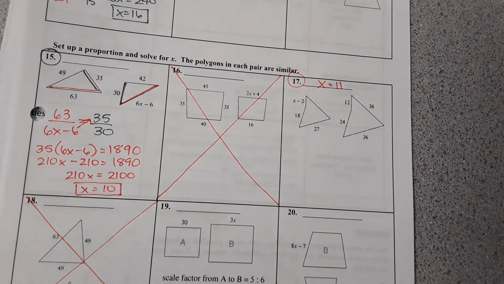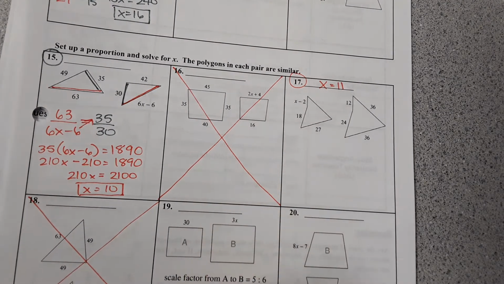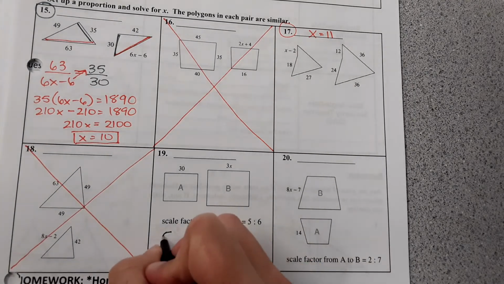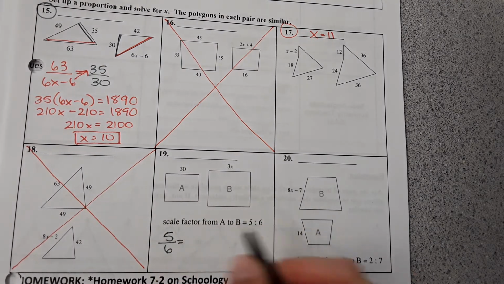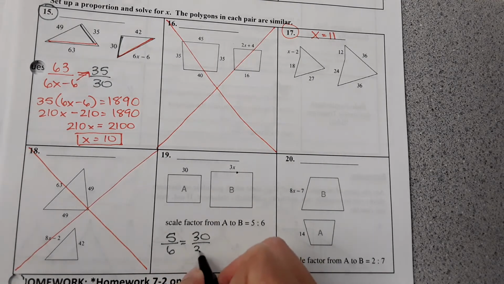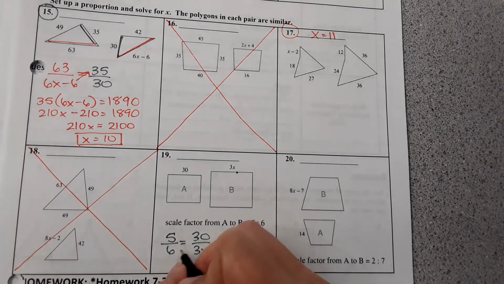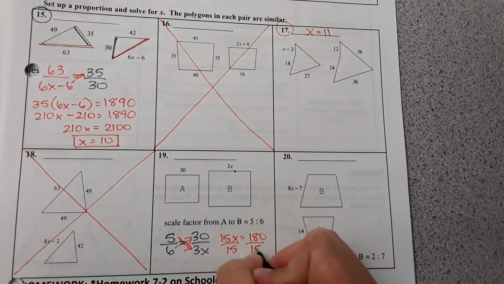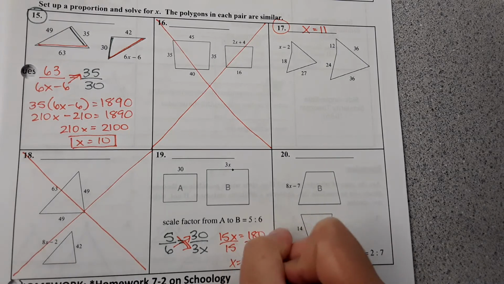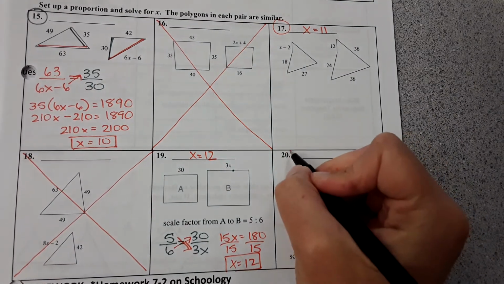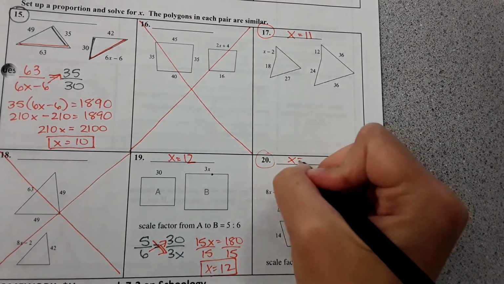19 and 20 are the same type of problem. So 19, it says that the scale factor from A to B is 5 over 6. What is x? Well, it's A to B, so you need to make sure to do A to B here, 30 over 30x, and then you can use cross multiplication to solve. You get x equals 12. And then 20 you'll do on your own. The answer is x equals 7.